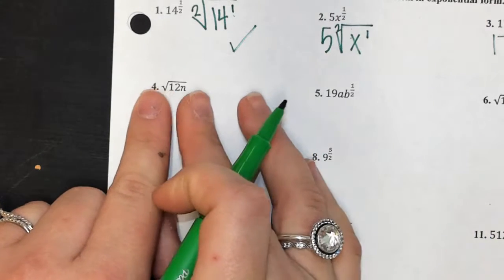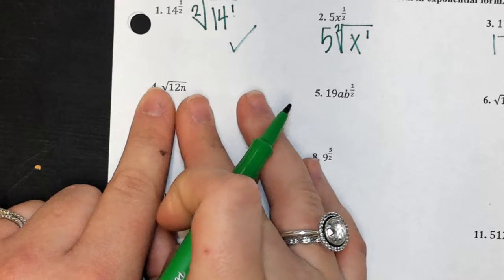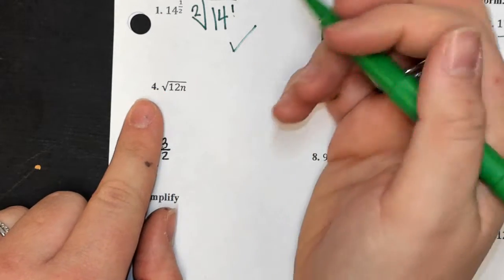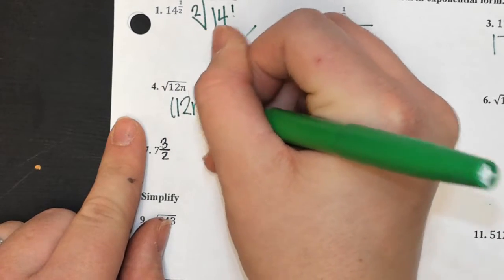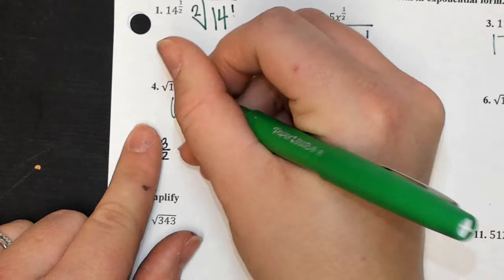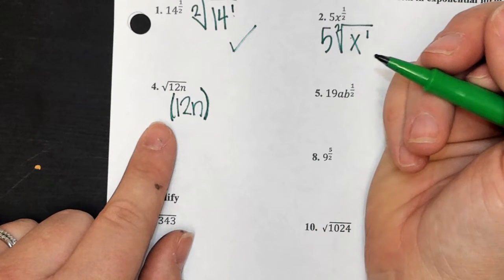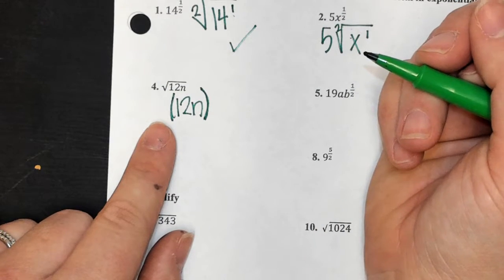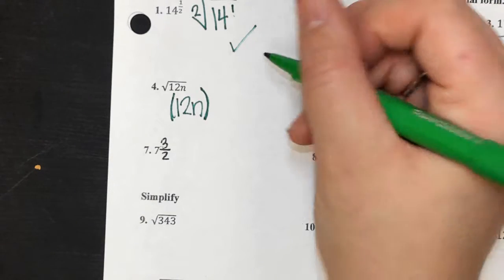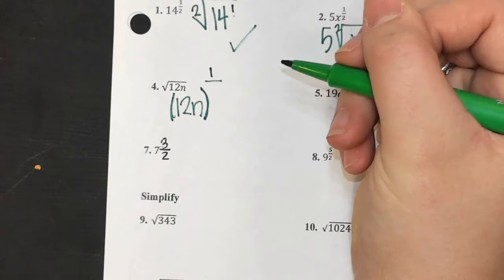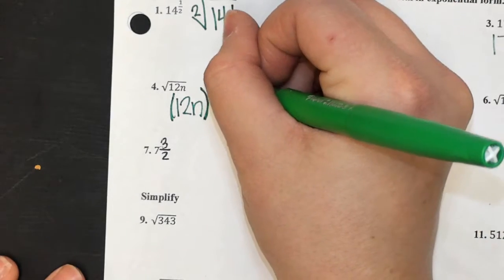Okay, what is my radicand? 12n. So I need to put all of that in parentheses, 12n, because it's all under the radical. And you told me it was all raised to what power? 1. So 1 goes up. What was your index? 2 goes out and over.